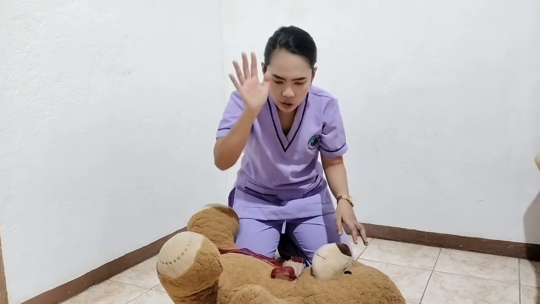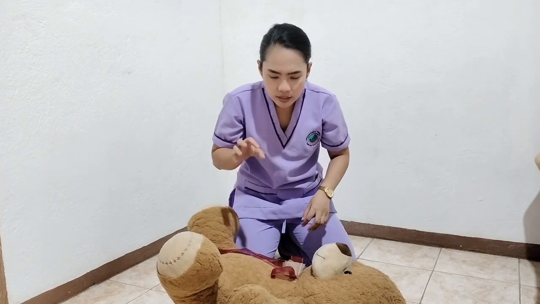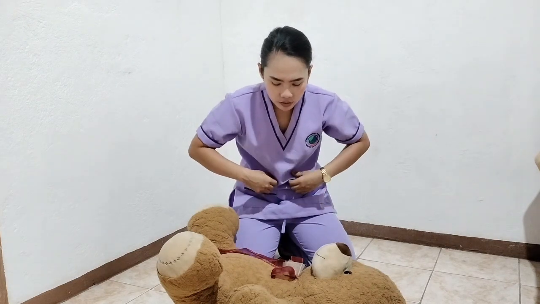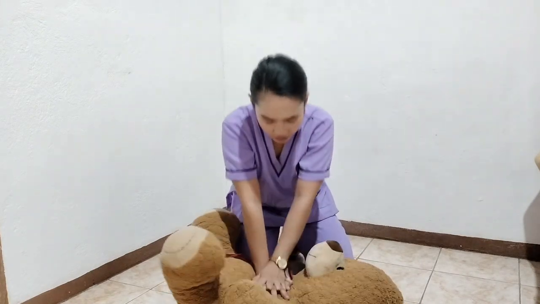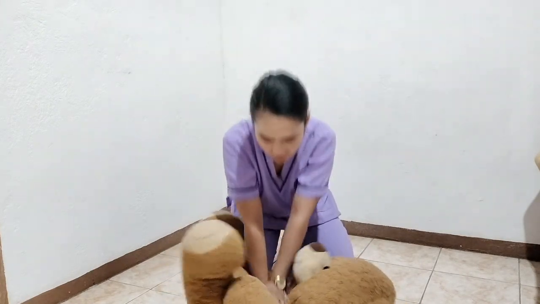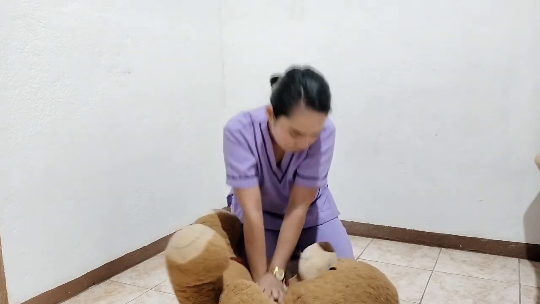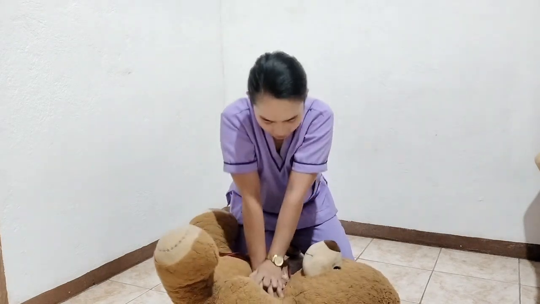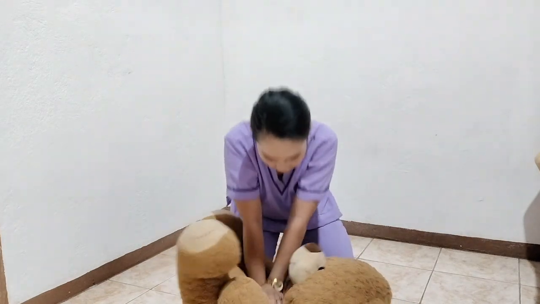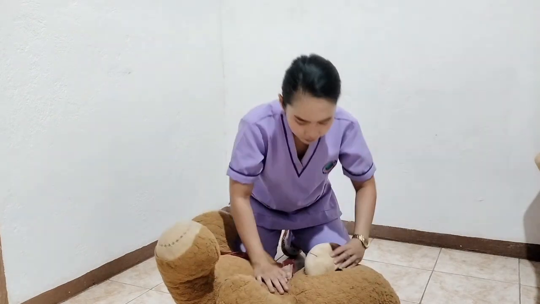Second cycle, you need to make sure that your hands push down 5 to 6 centimeters onto the chest of the individual. 1, 2, 3, up to 29.